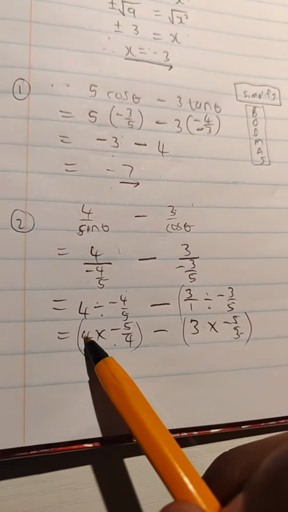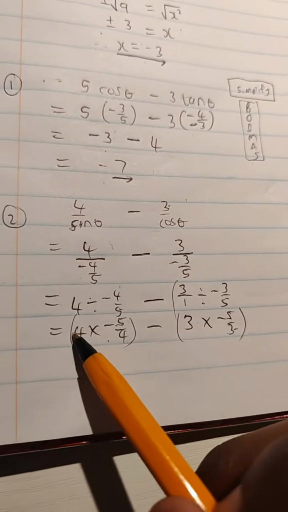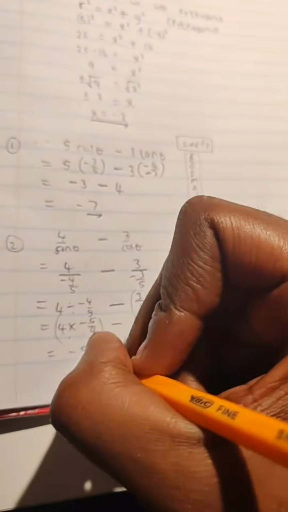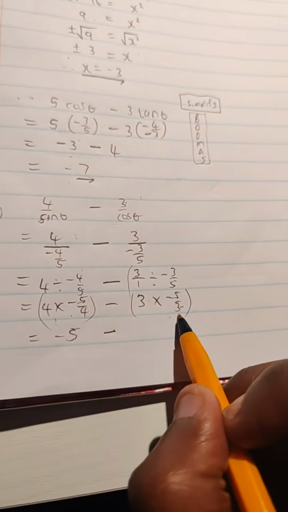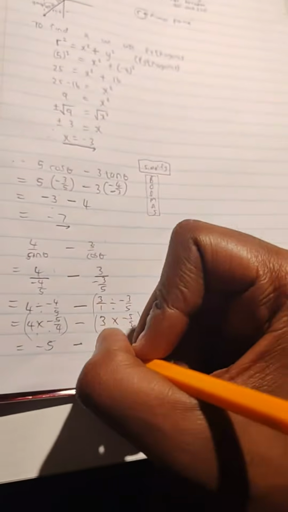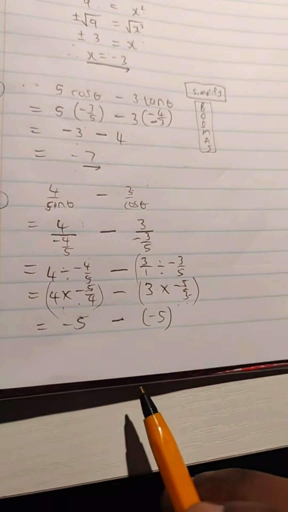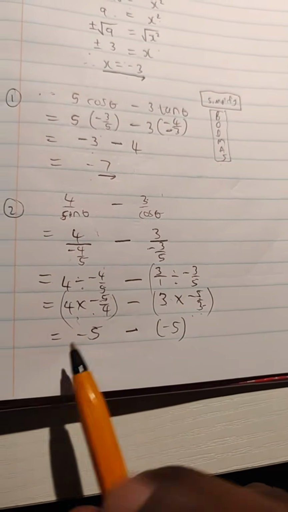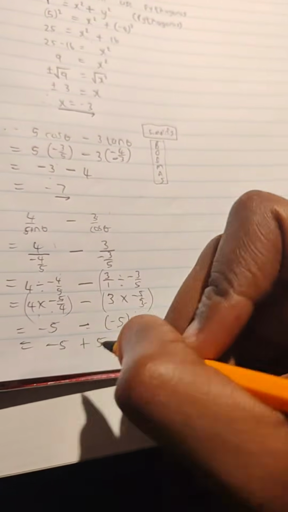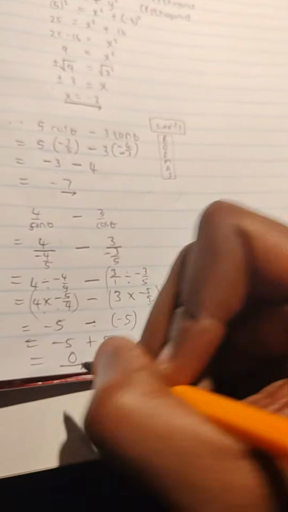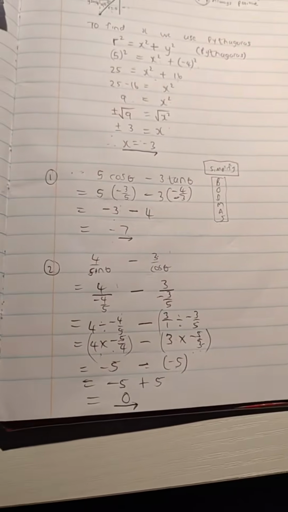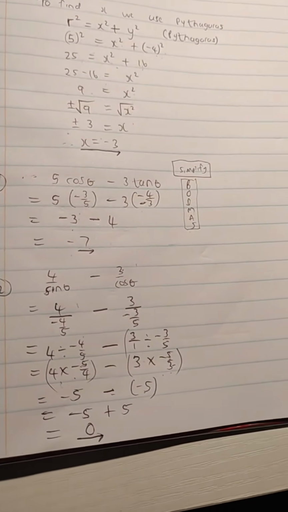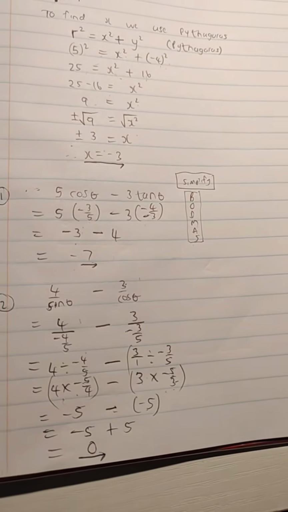This 4 and this 4, 4 divided by 4 is 1. 1 times negative 5 is a negative 5 minus, same thing here, 3 divided by 3 is 1. 1 times negative 5, we get another negative 5. So then this is like negative 5. Negative times a negative is positive 5. Yes, we get a beautiful 0, which is our final answer for the trigonometric Pythagorean approach of solving for our question.